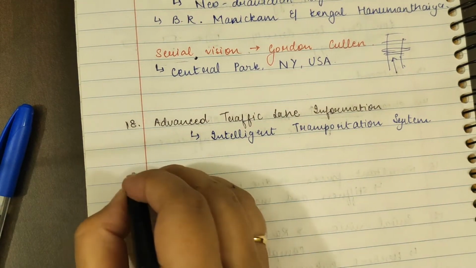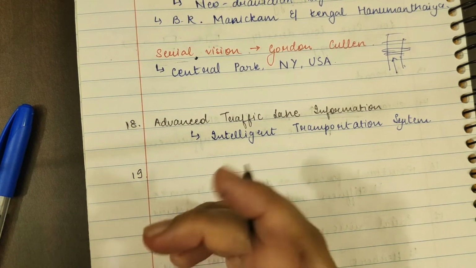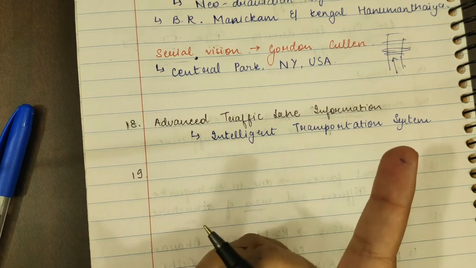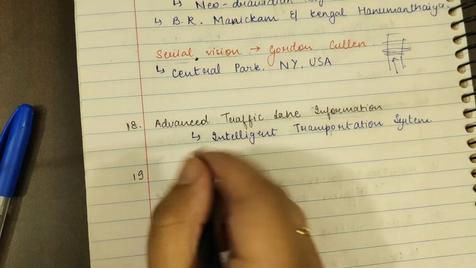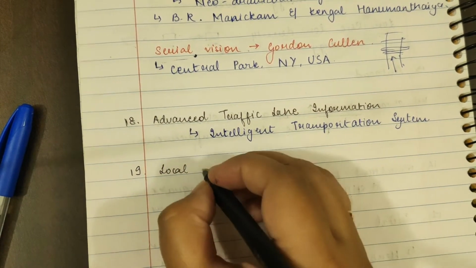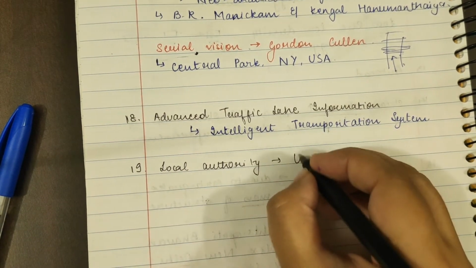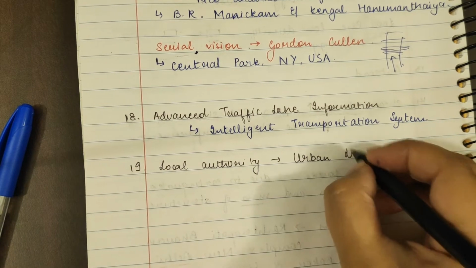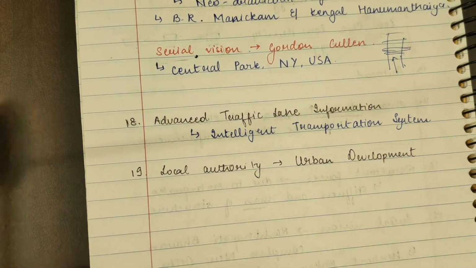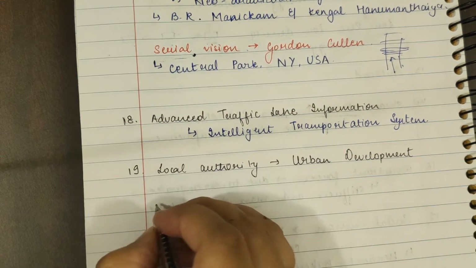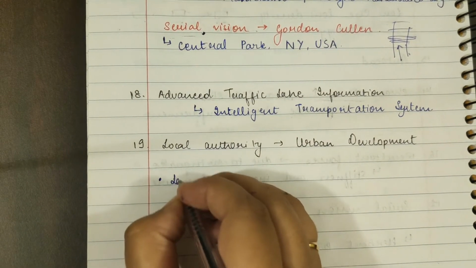Question number 19 asks, a local authority can go for urban development through A. Land acquisition, B. Land pooling, C. Transferable development rights, or D. All of the above. So basically all three options are correct, and the fourth option, all of the above, is correct. Let's see a bit about what all the options are.